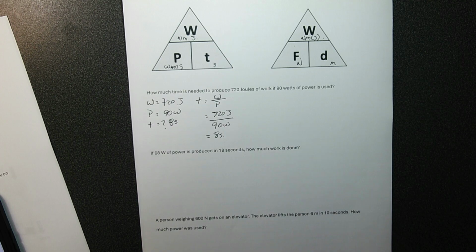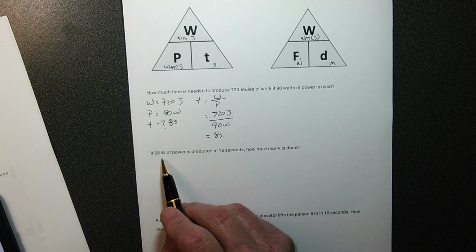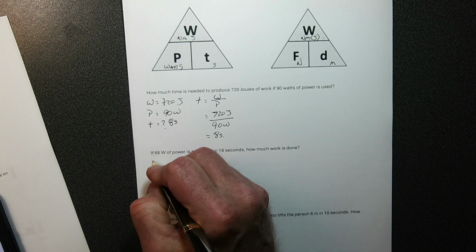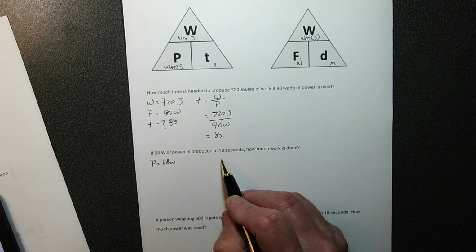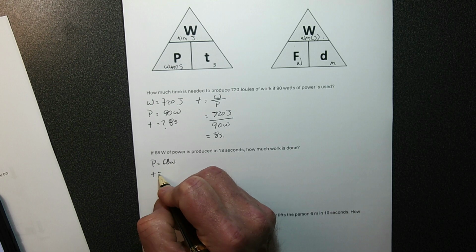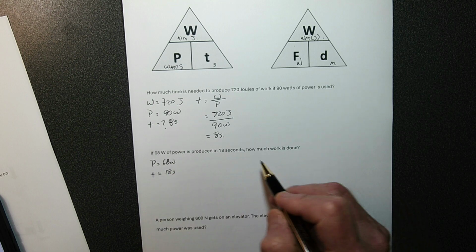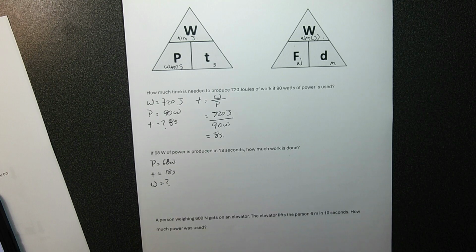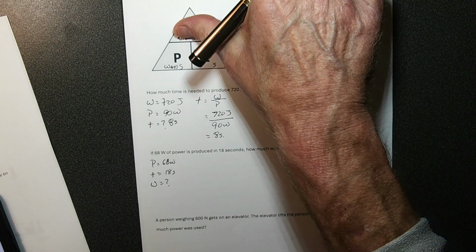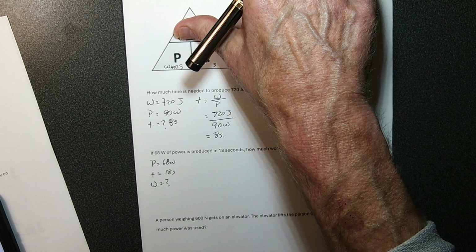The second one is, if 68 watts of power is produced, so our P is already 68 watts, in 18 seconds, how much work was done? So this time we're looking for work. If we cover up work, it's power times time.